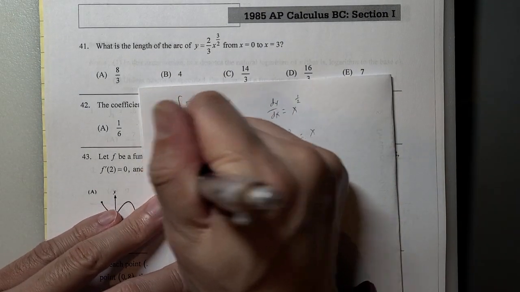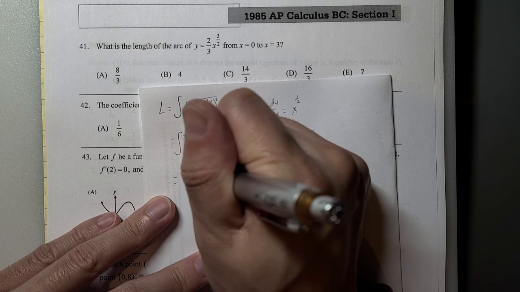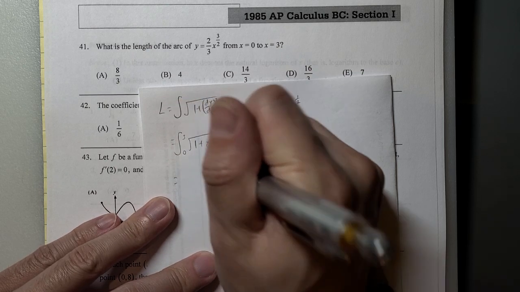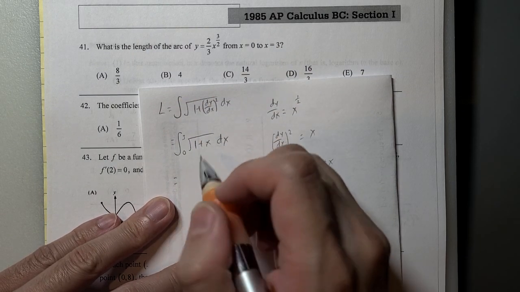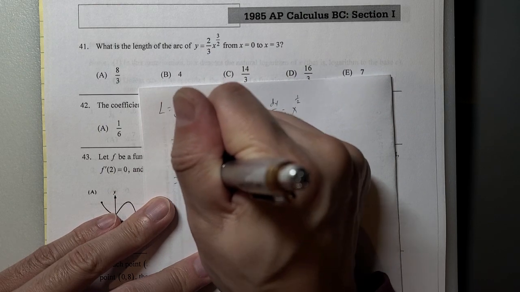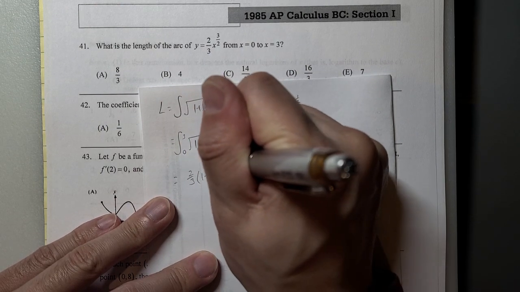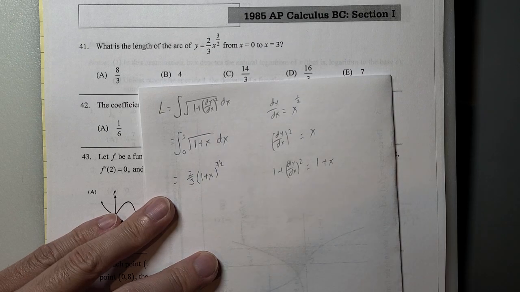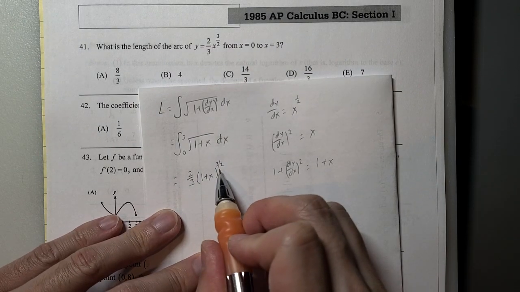So this is just, what would this be? This is to the half power, so it will be 2/3, 1 plus x to the 3 halves. I'm just doing the substitution in my head. Let's just differentiate to see if we get the same thing.